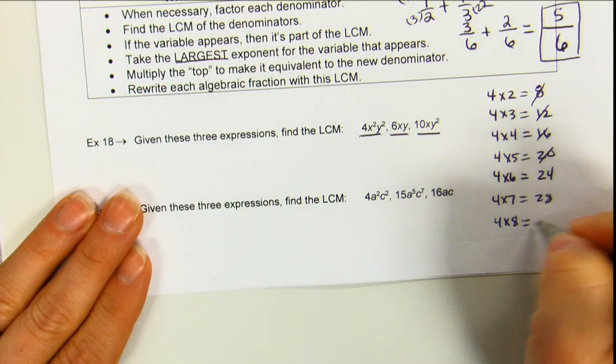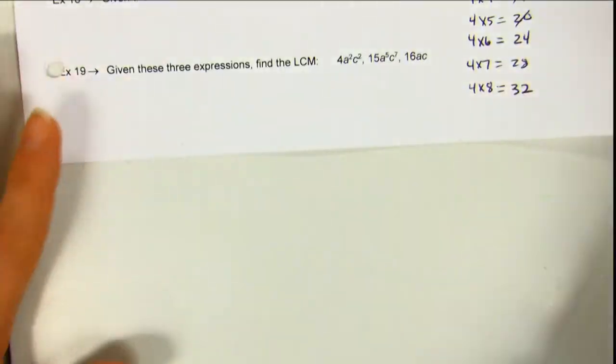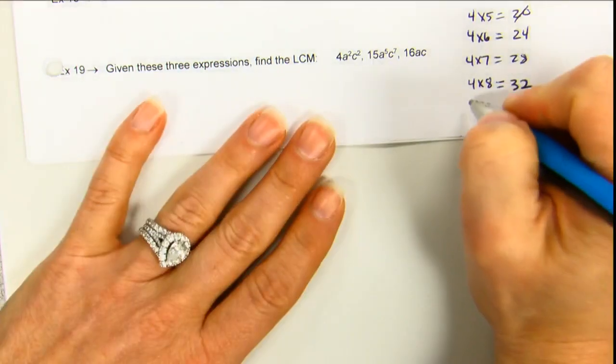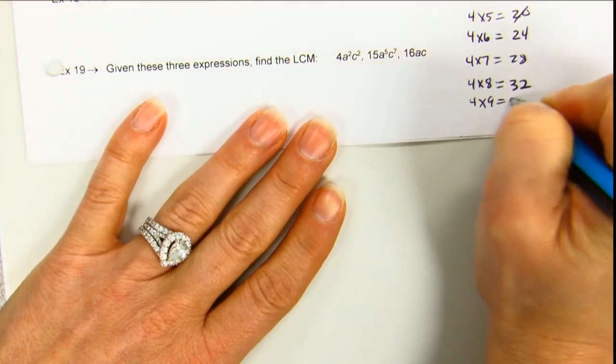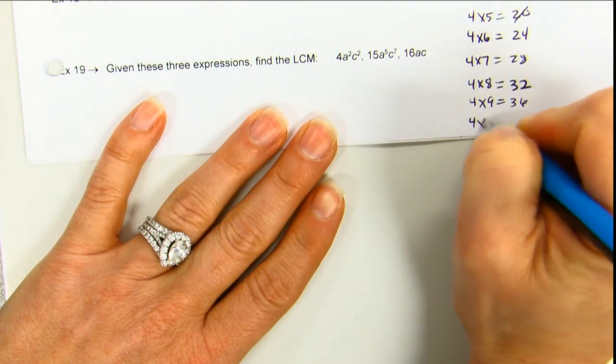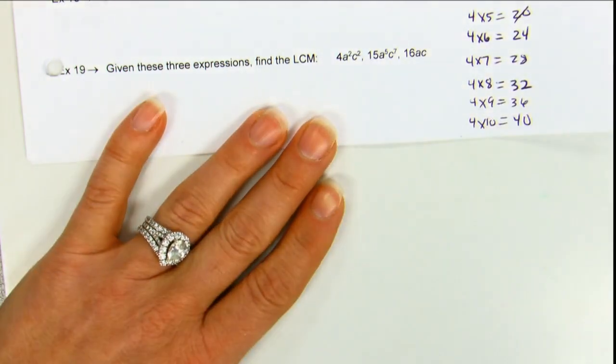is 32. Which, again, 10 can't go into that. 4 times 9 is 36. It might take a little bit. We know they can't go into that. 4 times 10 is 40.